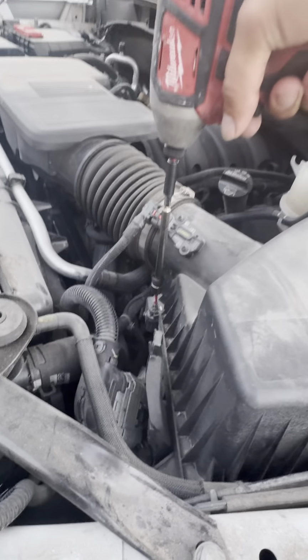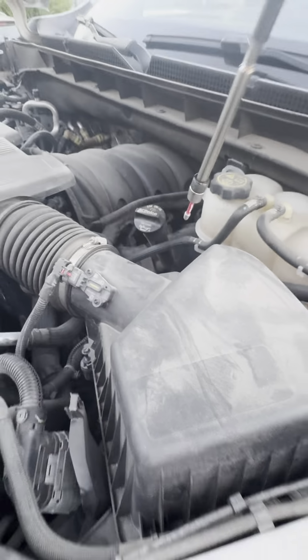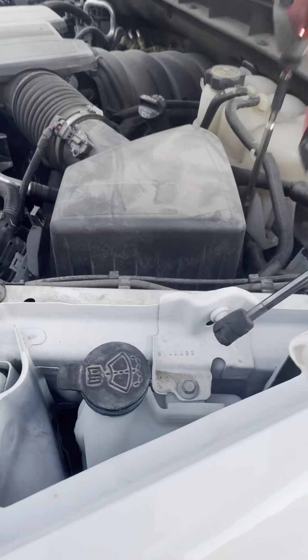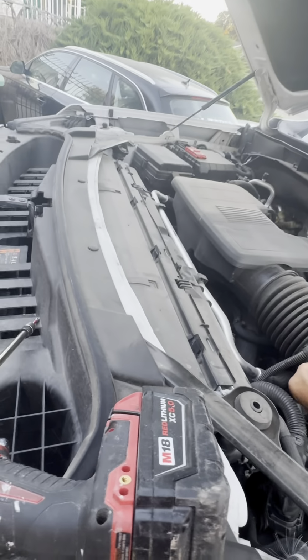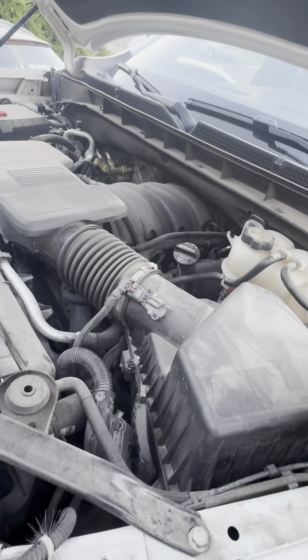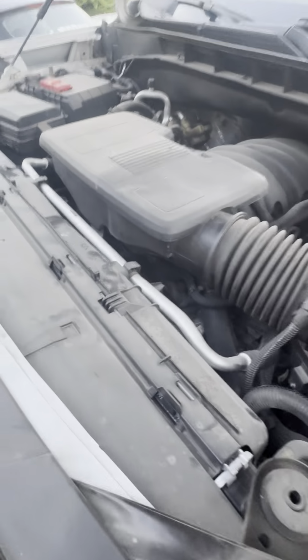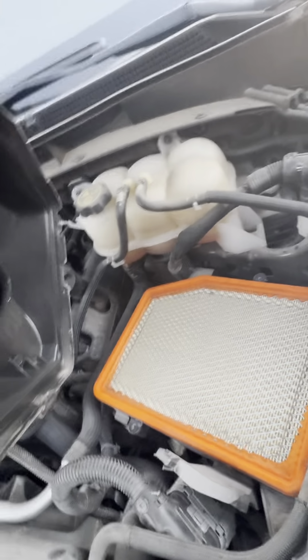I'm just using an extension. They come out really easily. Okay, once we get all three of them out, just gonna yank them out so I don't lose them. I don't want them to fall down in the engine compartment. They're actually pretty tight in there. Pull it out forward, and there's your filter.